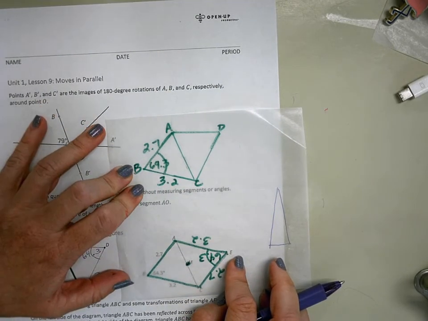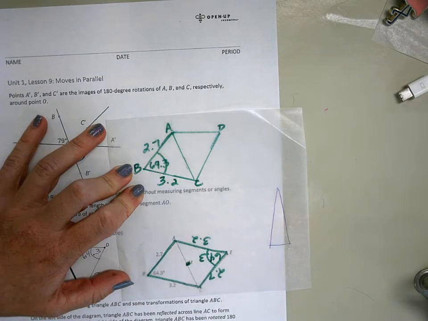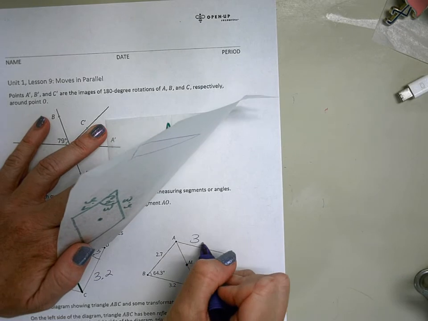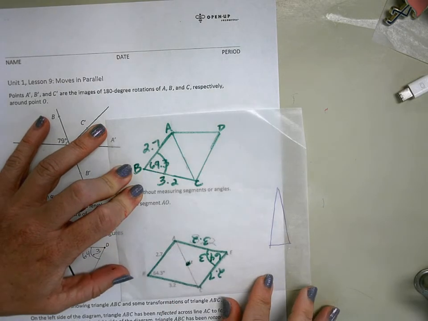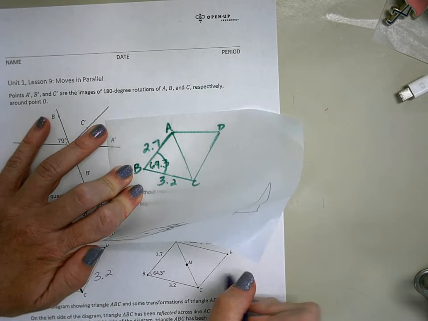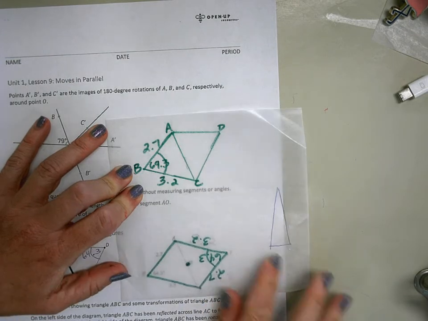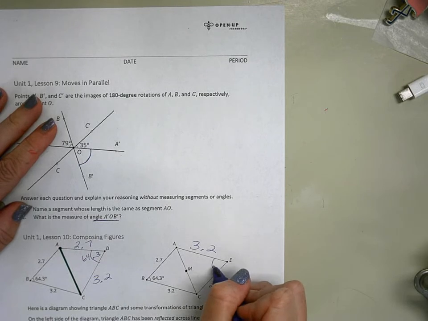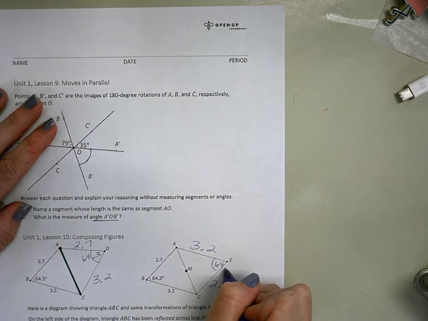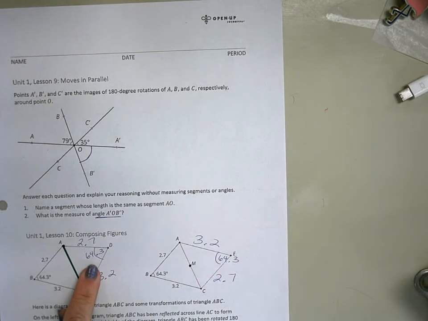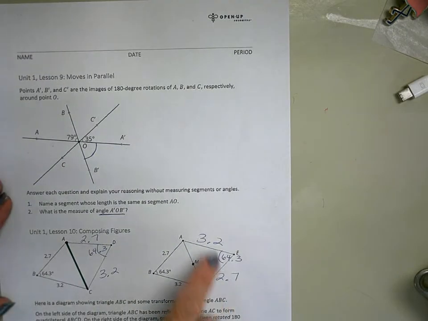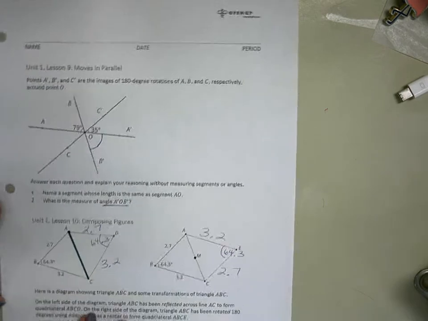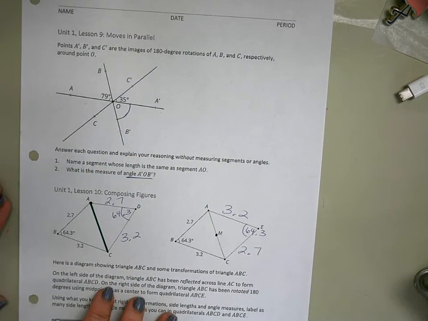Aha! Things are not the same, are they? Now we have 3 2/10 on the top and 2 7/10 on the bottom. The angle, though, is still 64 3/10 there for angle E. So angle E and angle D are congruent. Our sides have changed. A reflection is not the same as a rotation. Pretty interesting stuff.